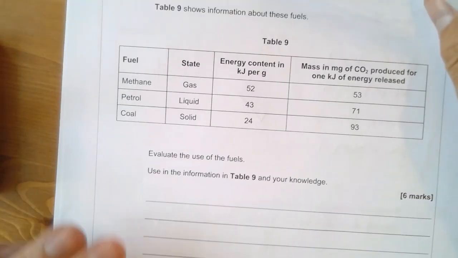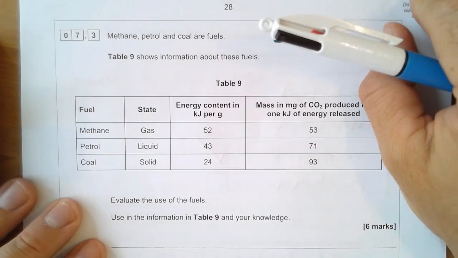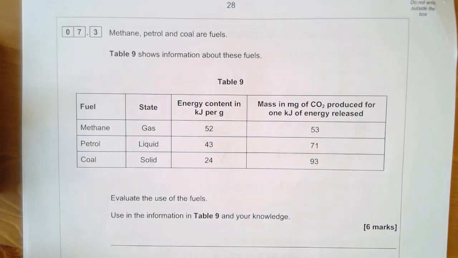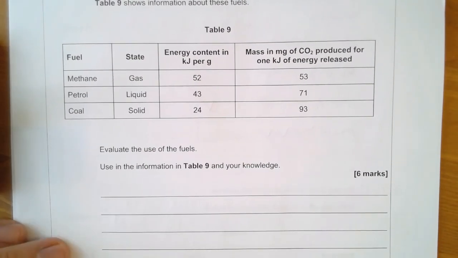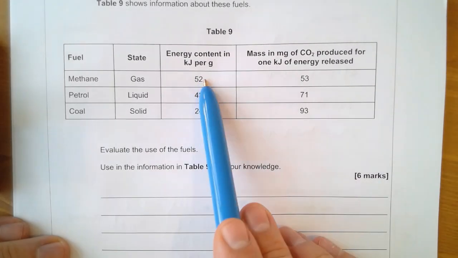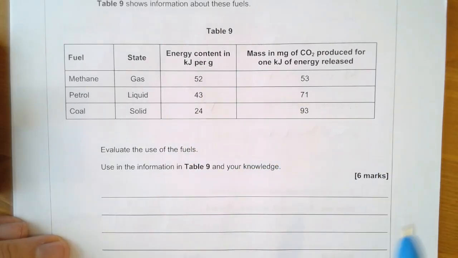The last thing we're going to have a look at is the final 6-mark question about methane, petrol, coal and fuels, and it's asking us to look at this table and to evaluate which ones are better than the others. So just by looking straight away, you can see that methane gives out the most energy per joule per gram, so that's probably the best fuel, so we can start with that.